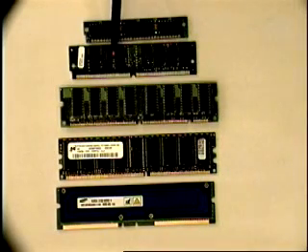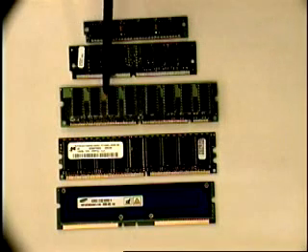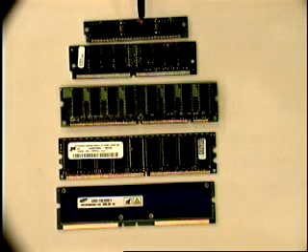Well, from the 72-pin SIMM, we went to a new kind of memory module called a DIMM. Now, SIMMs only had two kinds of memory, fast page mode or EDO.